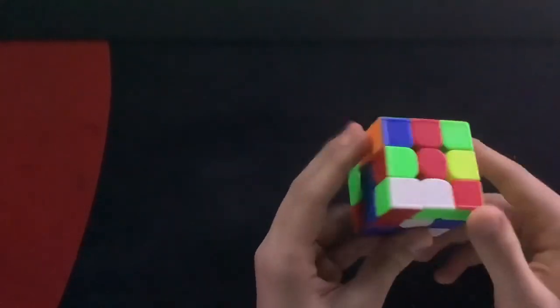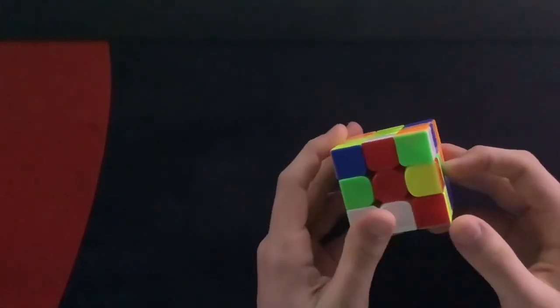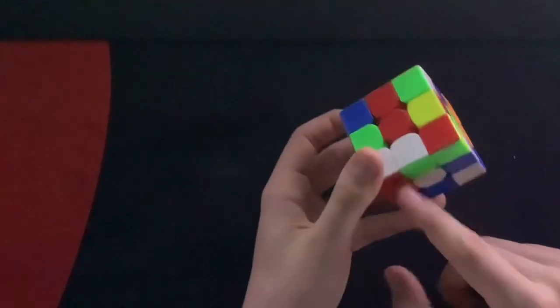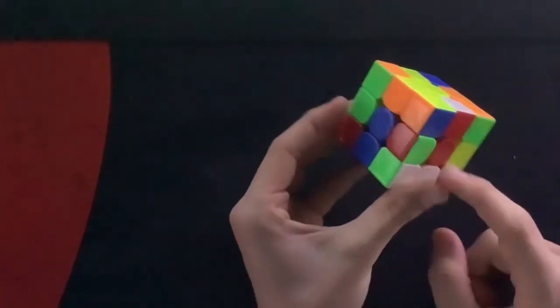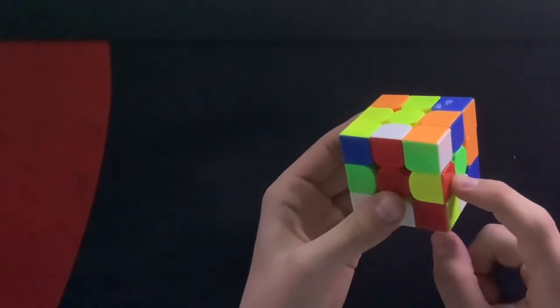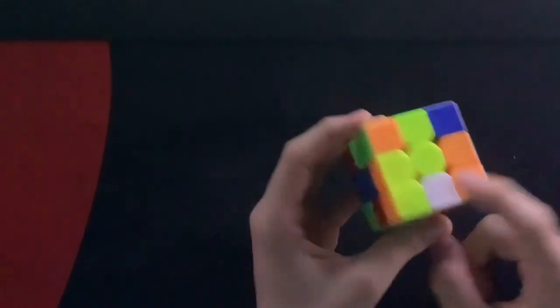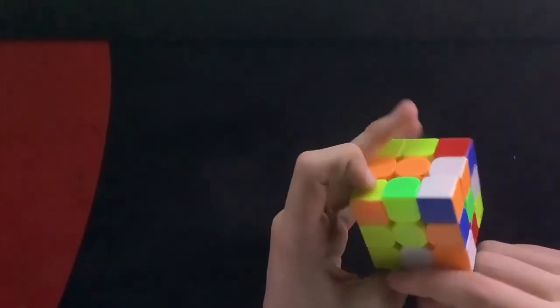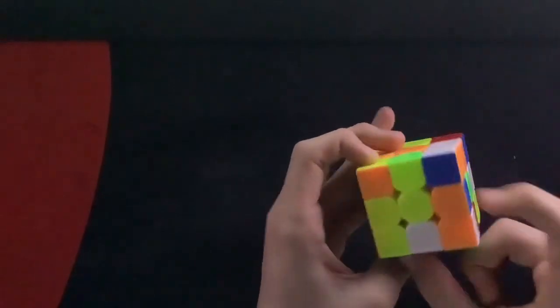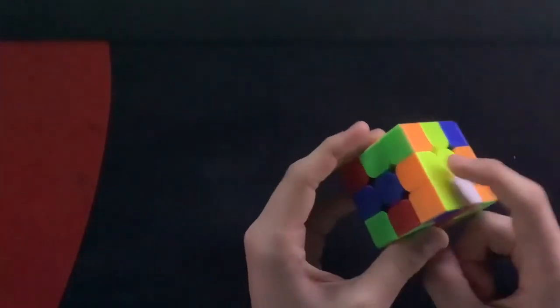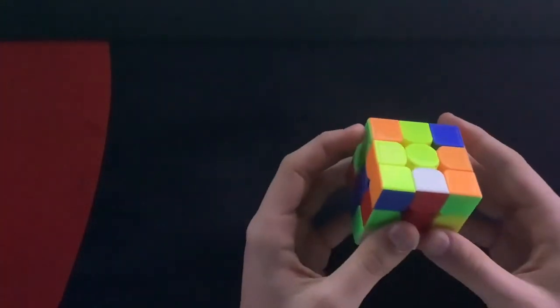For corner columns, and then on to edges, here to here, here to here, here. This is a buffer. I think I would put it either here or here. Either way, it doesn't really matter. I'll put it here because that's theoretically what I should be doing.